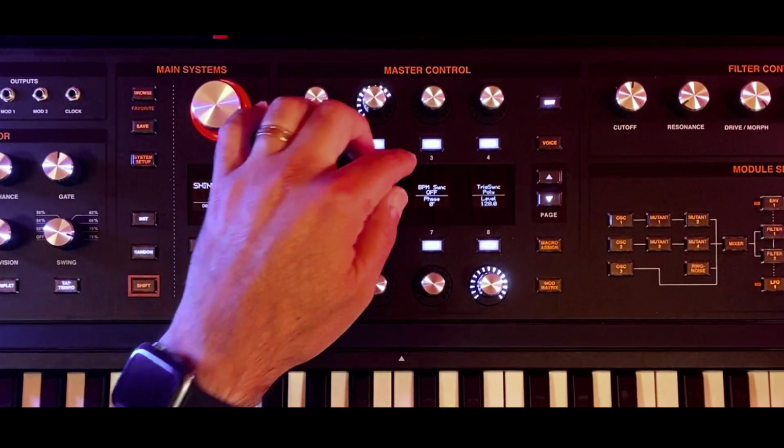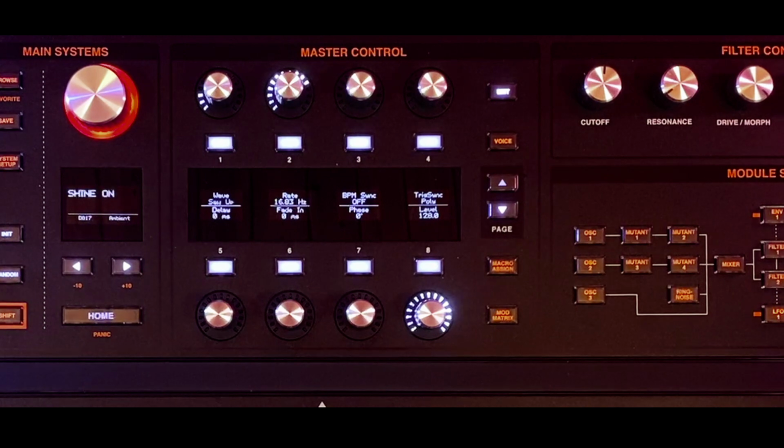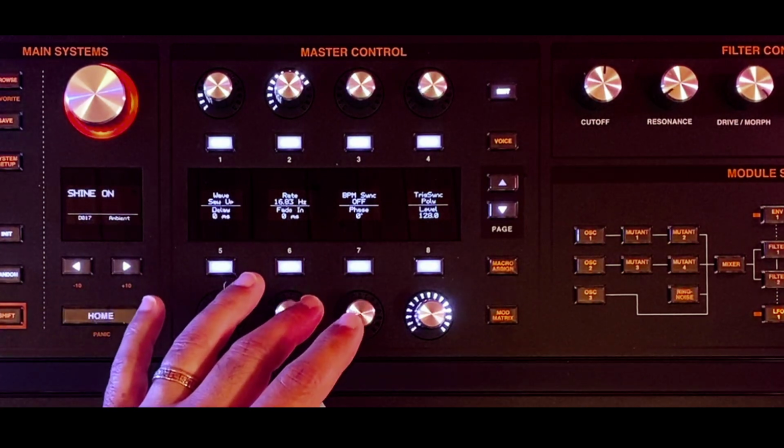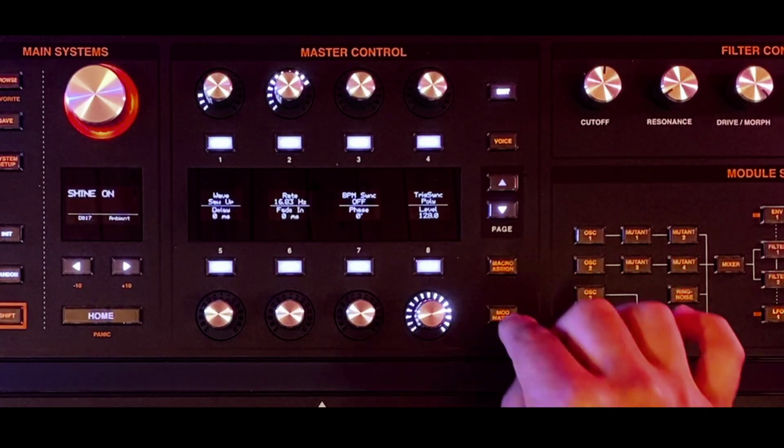This LFO is not synced to the BPM either. It's also triggered by poly mode. No decay, no fade, no phase, and it's set to 128 in the level. So back to the mod matrix here.